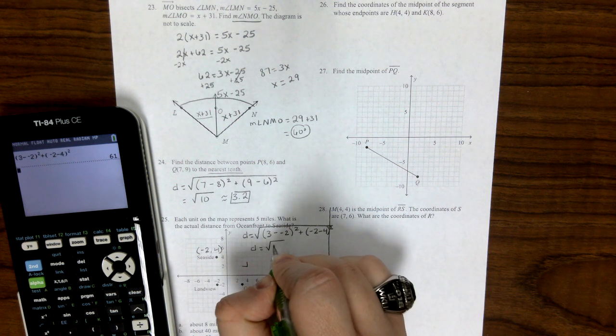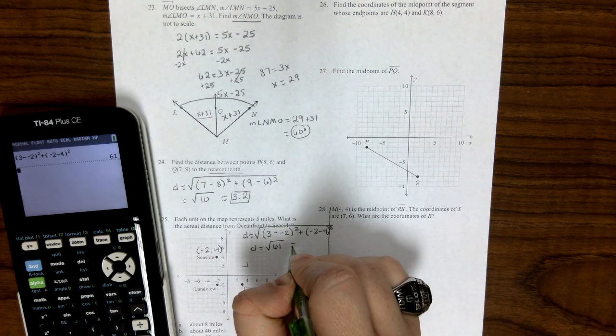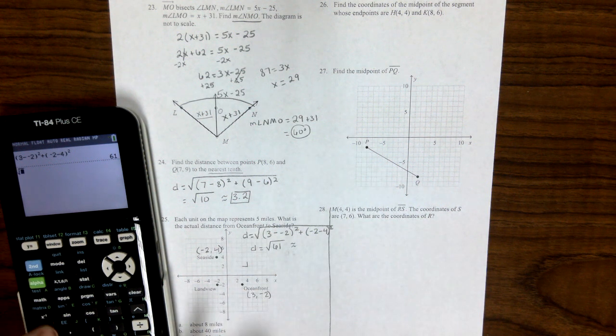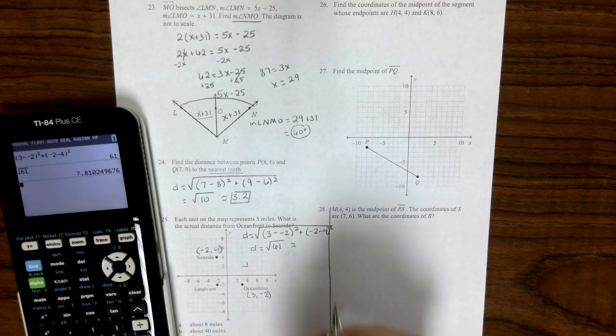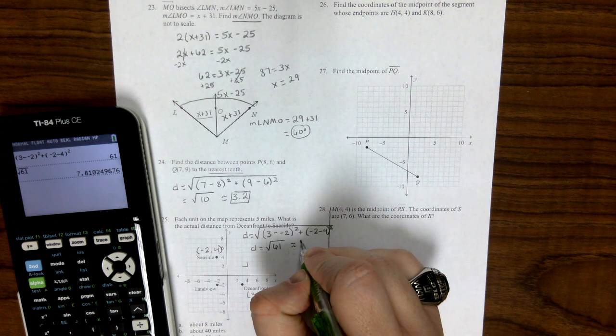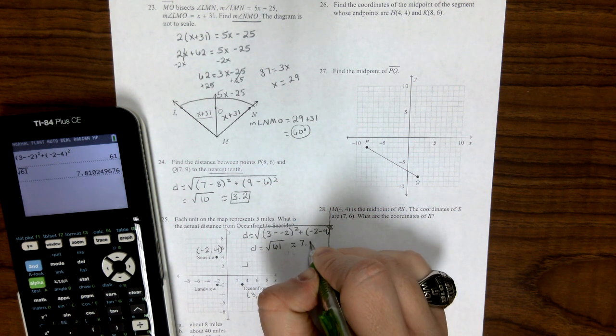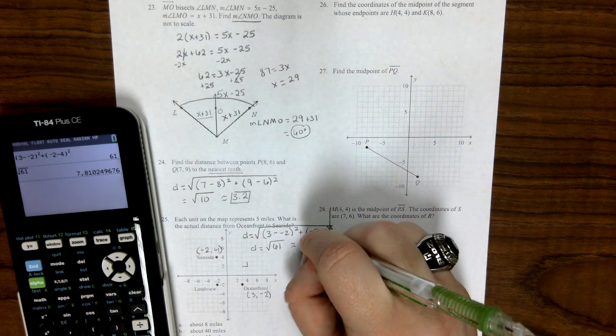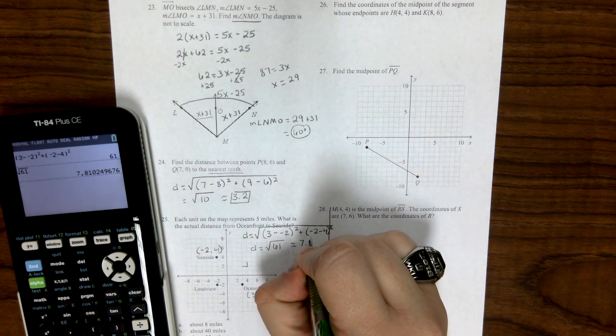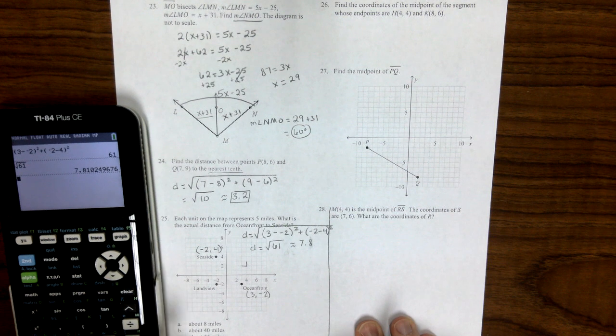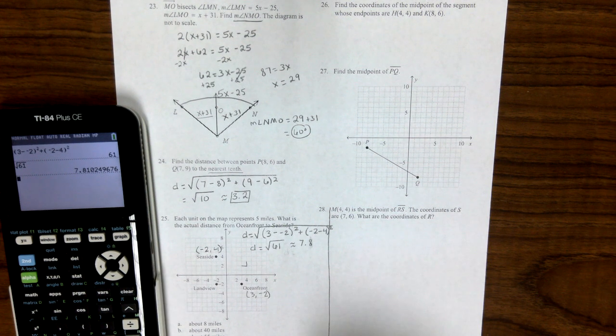So this turns out to be the square root of 61. We need the decimal of it, so let's find that. So it's about 7.8. I think for this problem, it might be better if we round to the nearest whole number.